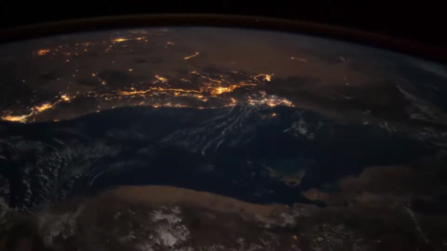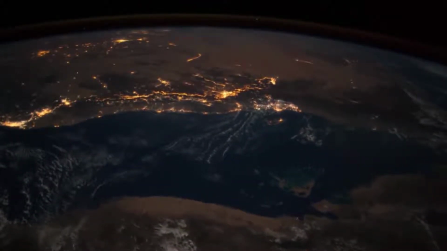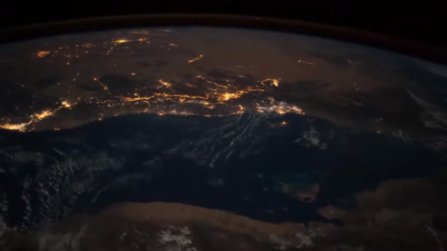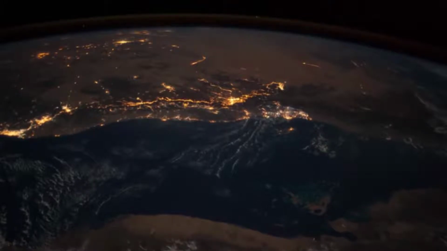And in terms of plates, there are 12 major tectonic plates, not continents, and there are a lot of smaller ones, which I don't have the exact number on.